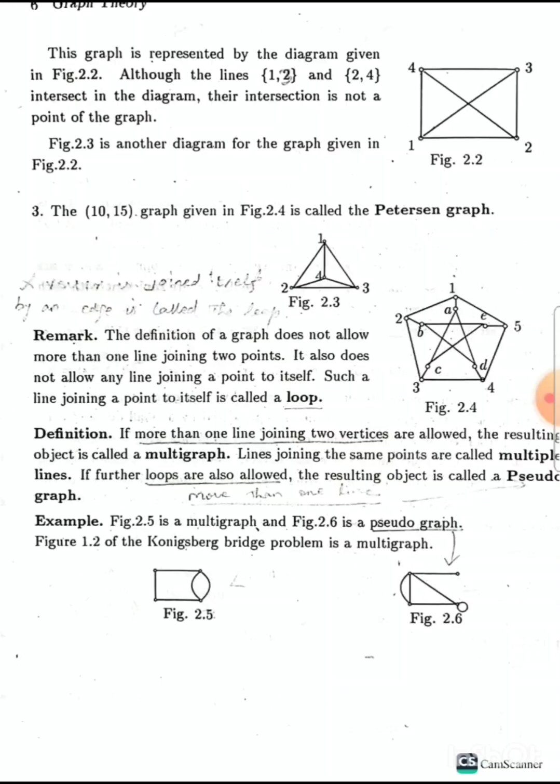So here in this graph, the lines 2 to 4 and 1 to 3 intersect at only one point. So that point is not considered a vertex of the given graph. Another diagram for a graph is given in figure 2.3. This graph is a (10, 15) graph, which means 10 vertices and 15 edges. It is called the Petersen graph.